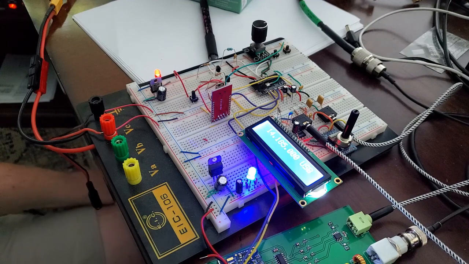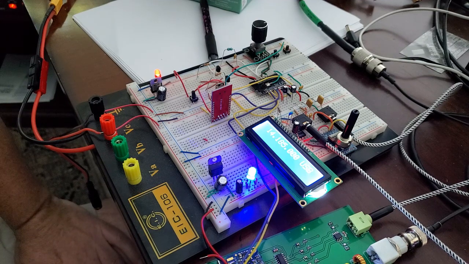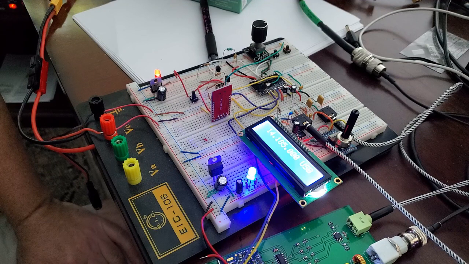If you listen carefully, you can hear that sort of buzzing that I was talking about earlier, no doubt related to poor grounding of the ESP. Let me just turn it back up again.